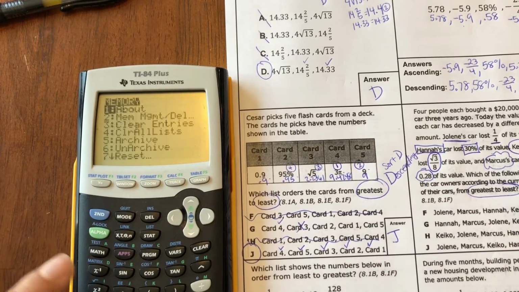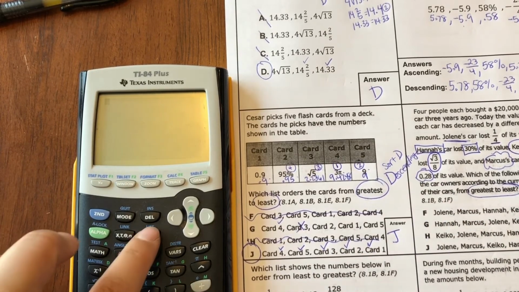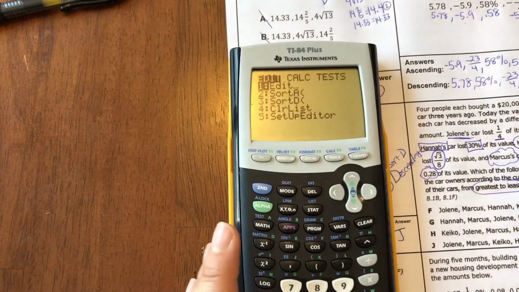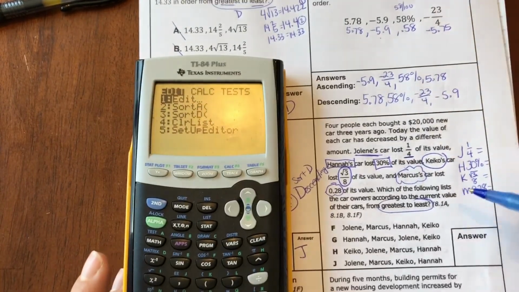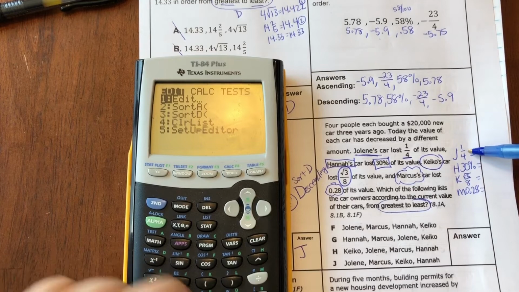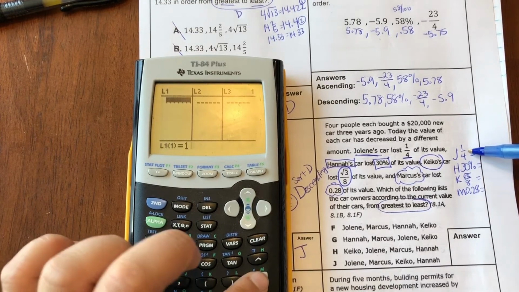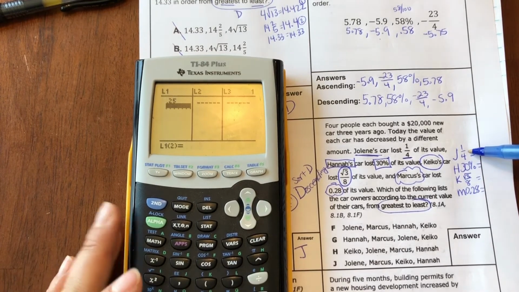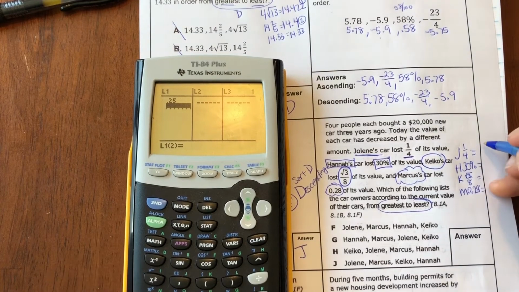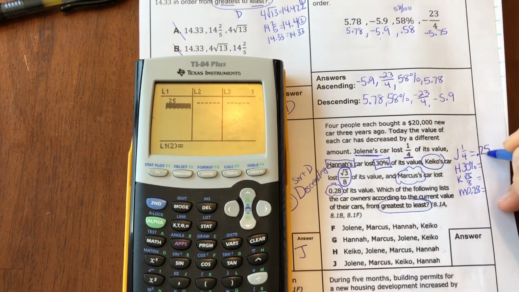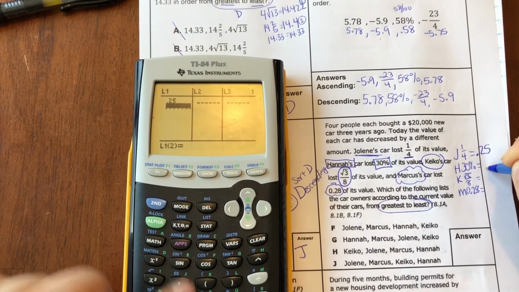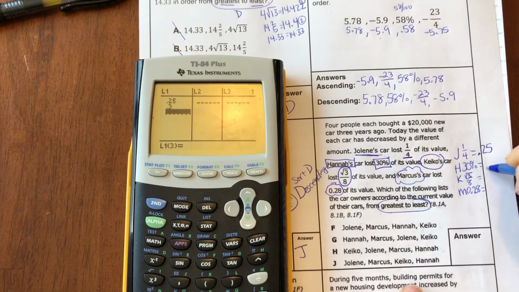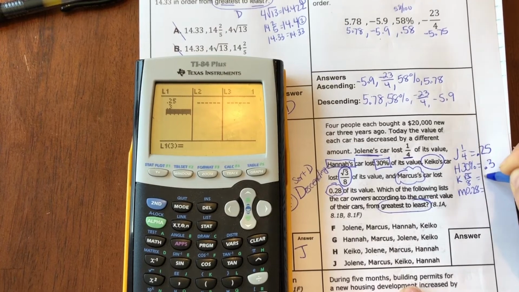Clear your RAM and go to stat. So we've got Jolene, which is 1 divided by 4, and that equals 0.25. And then Hannah, 30%, so 30 divided by 100, so 0.3.